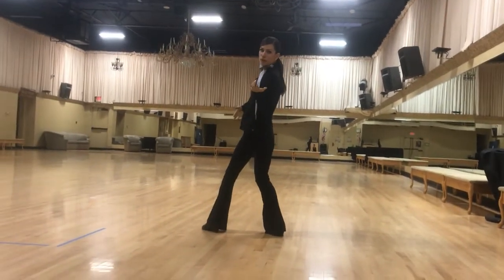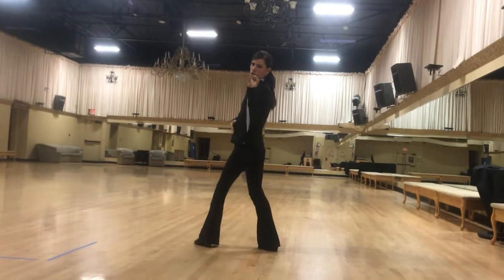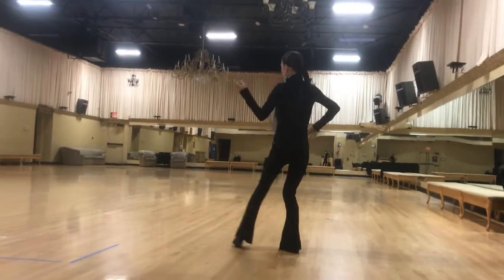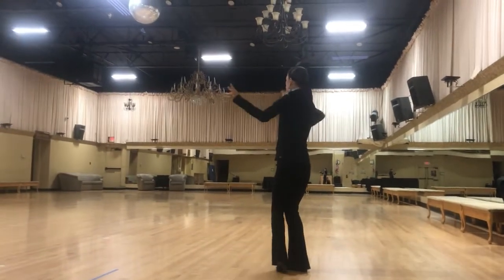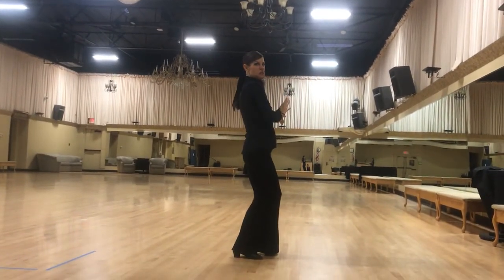And then our whisk, we want tight feet. She's on the outside of this rotation. So make sure to do this very small here, not big, okay? So think of it almost like doing a slip pivot.